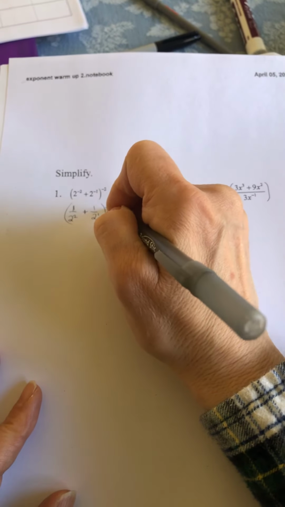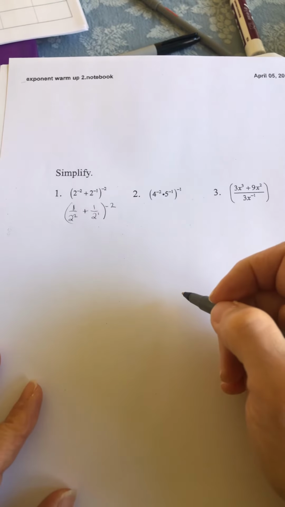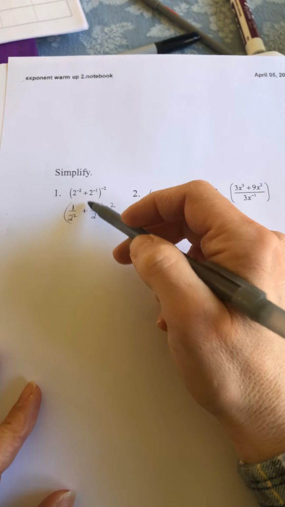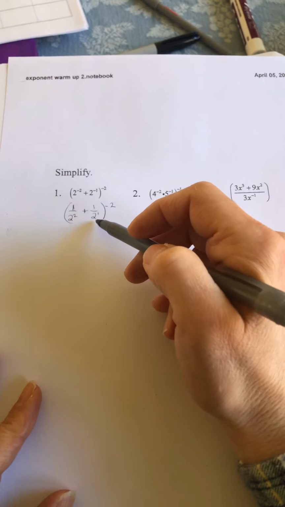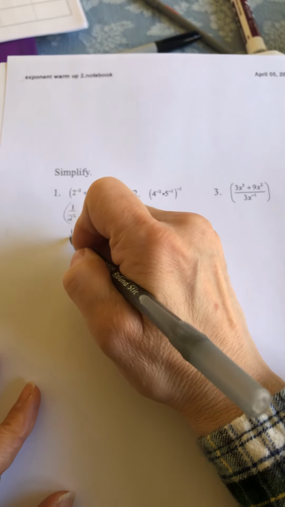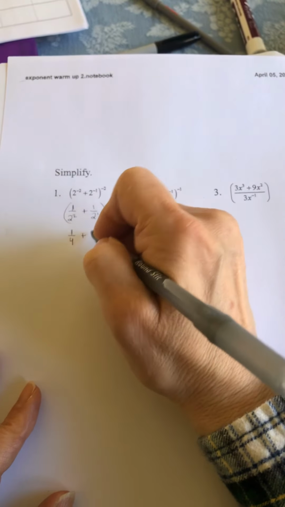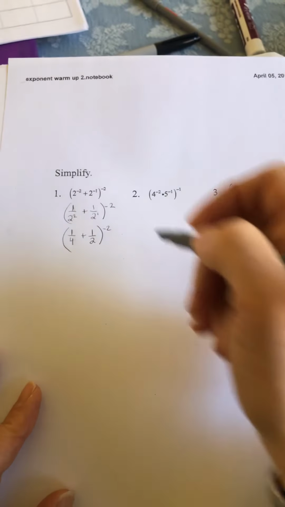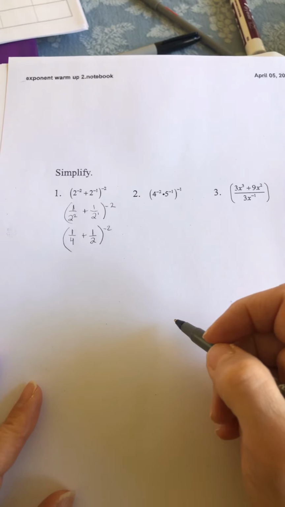All this is raised to the -2nd power. Still working inside the parentheses, my goal is to get this to be one term. So 1 over 2 squared becomes 1 over 4. 1 over 2 to the 1st becomes 1/2. Again, everything raised to the -2nd power.